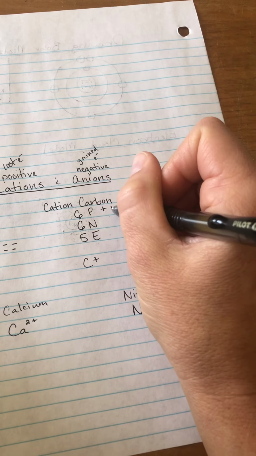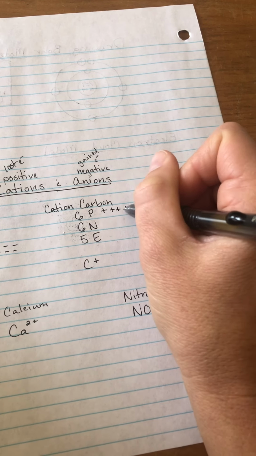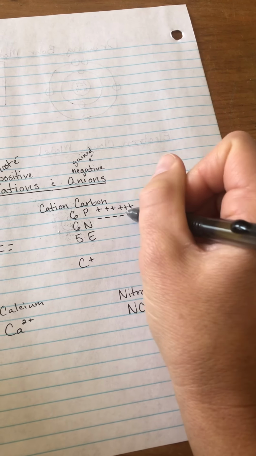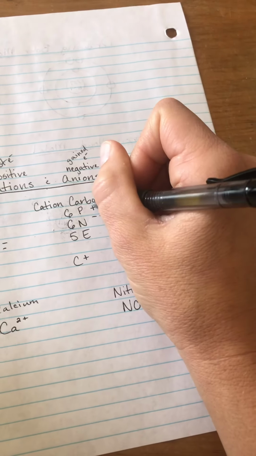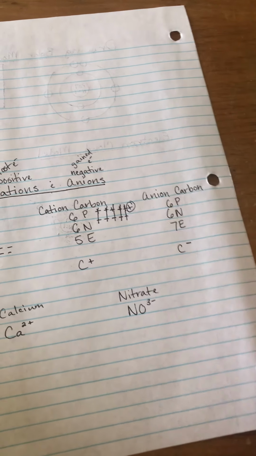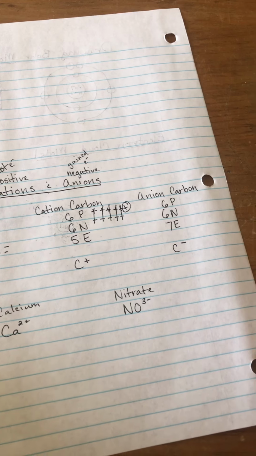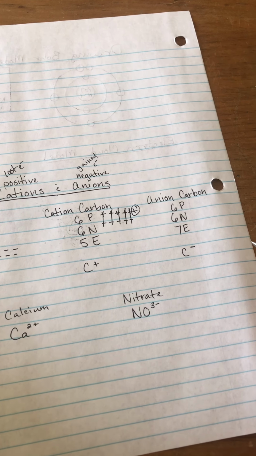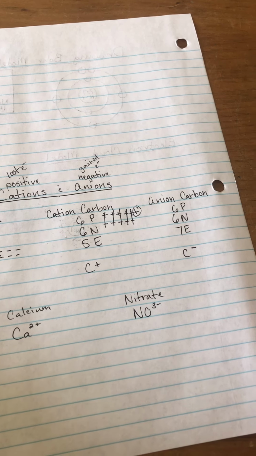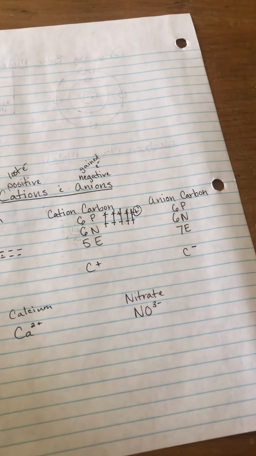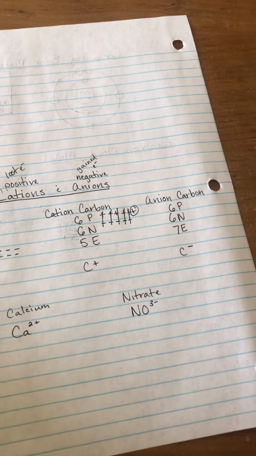That means there are 6 positive charges and 5 negative charges. If you were to cancel out the pairs of these charges, you would be left with 1 positive charge. So when you go to write down that you have a cation of carbon, you add a little tiny plus sign to the right-hand corner of the element symbol.